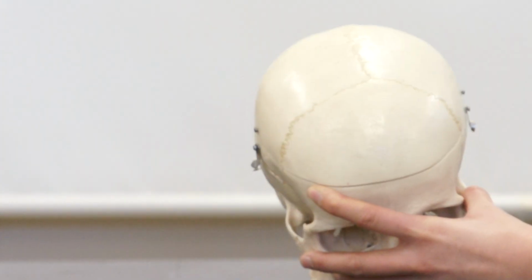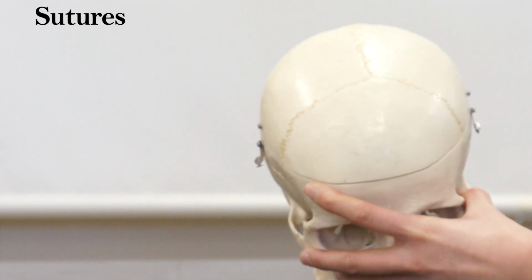Now you might notice these lines between the cranium bones. These are called sutures. Sutures are boundaries between skull bones. It is where the skull bones join together. They will help you distinguish between the different skull bones. There are 4 sutures that you need to identify.